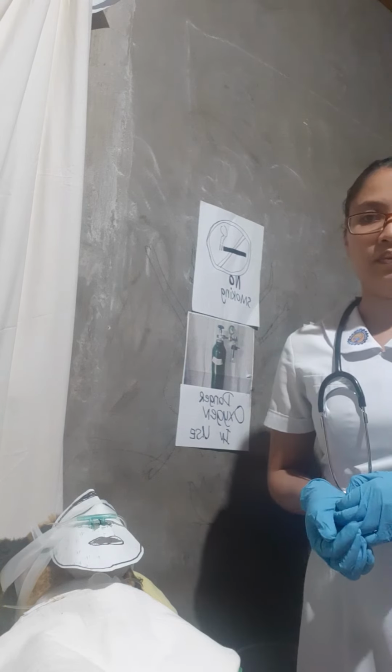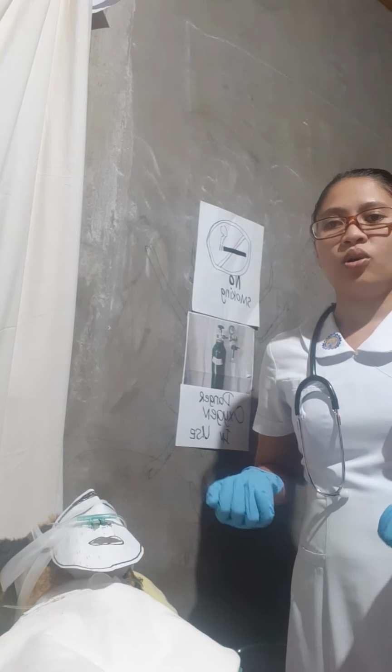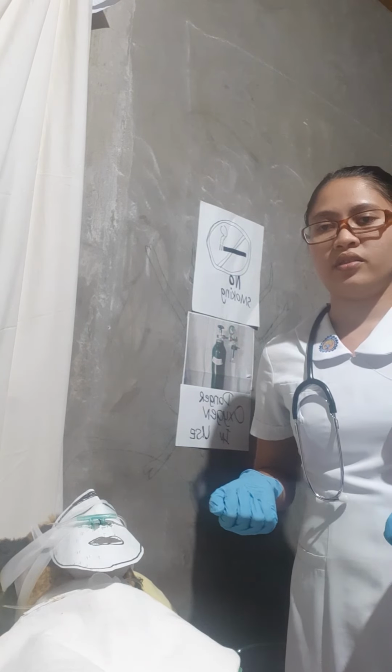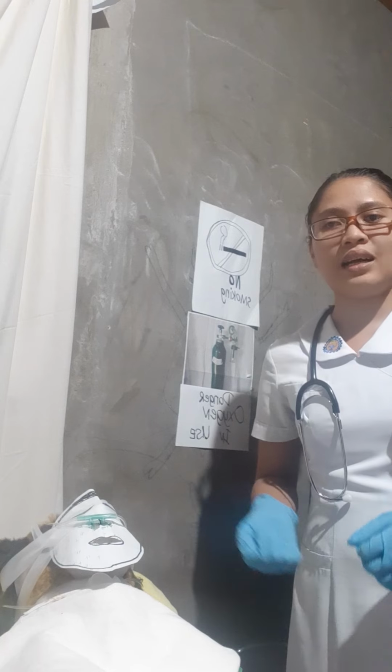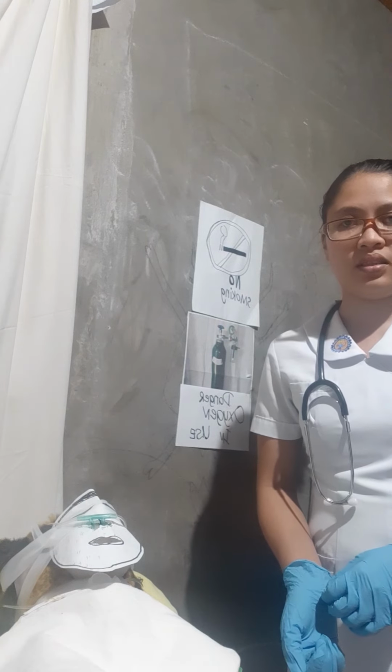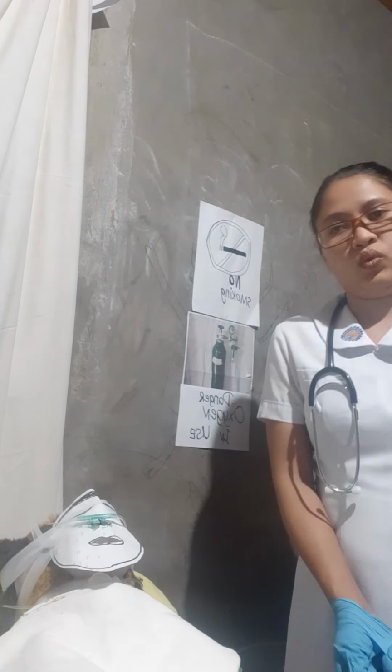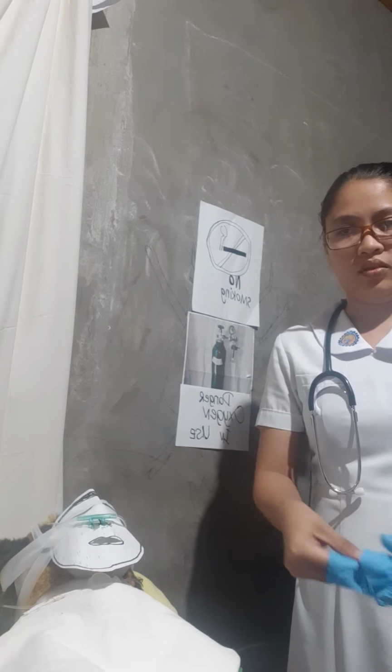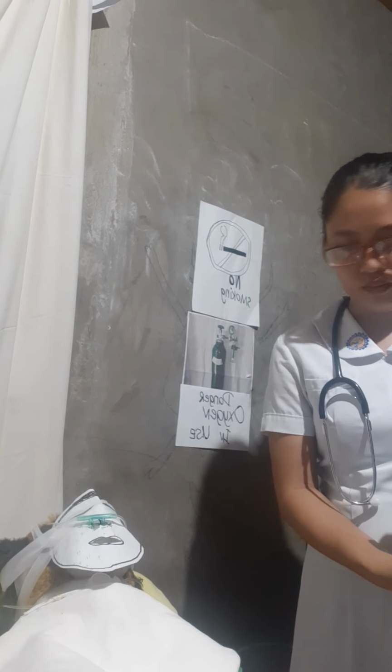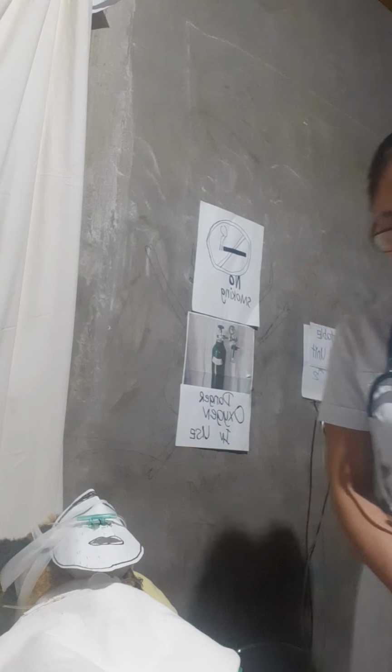Afterwards, we need to put on a face shield or goggles or mask to protect us from the secretions also, and put on sterile gloves.